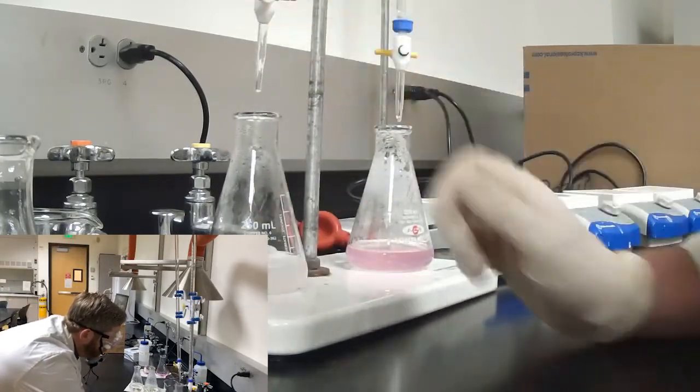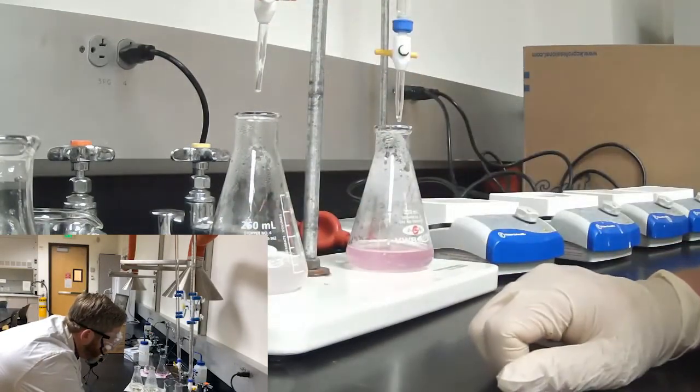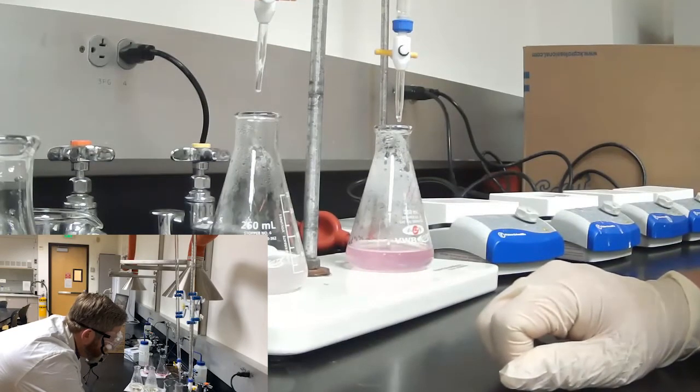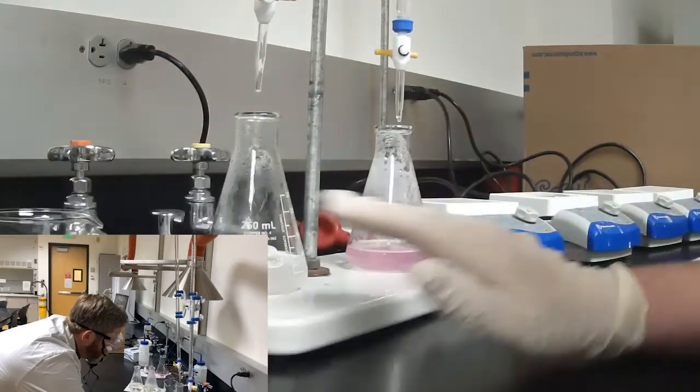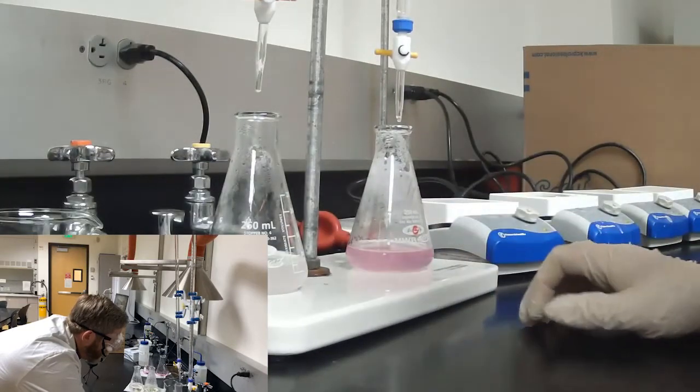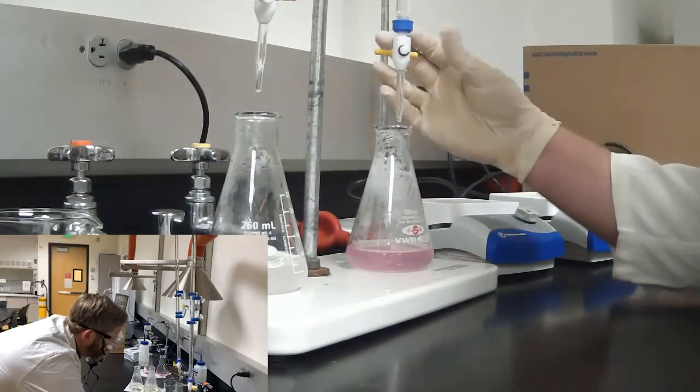And because this is a different kind of agent and we don't know exactly the composition of our TUMS tablet, we're going to be meticulous in making our measurements. And I'll shut up so we can speed this up.